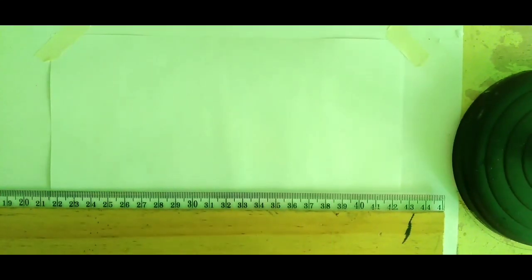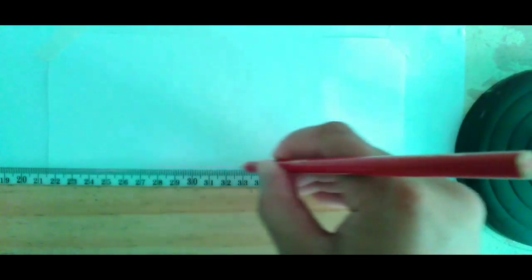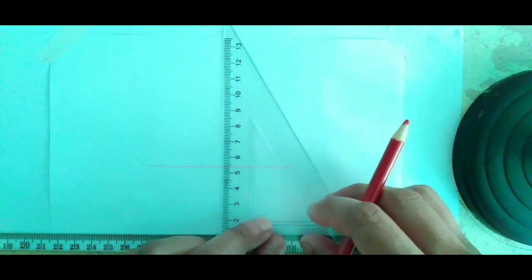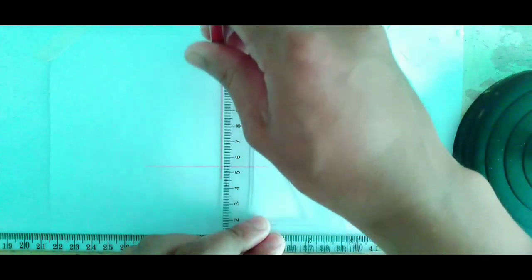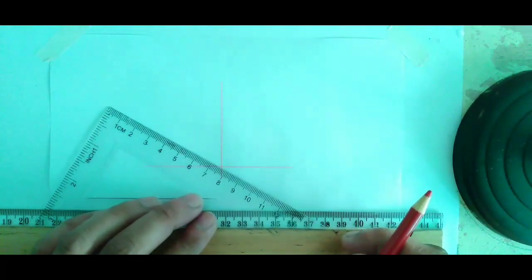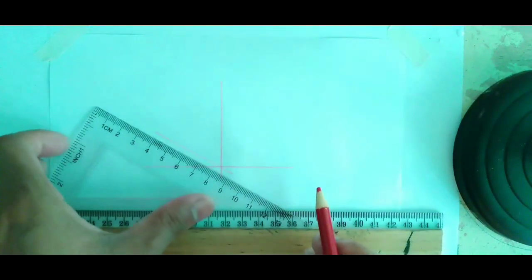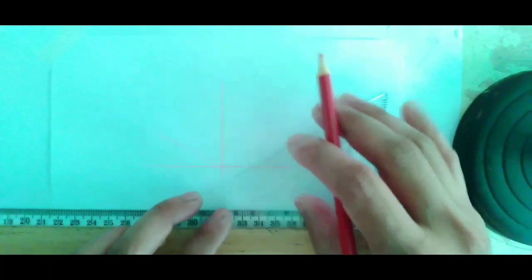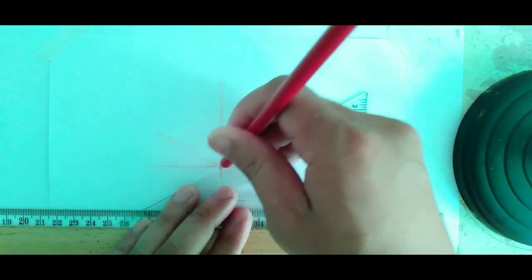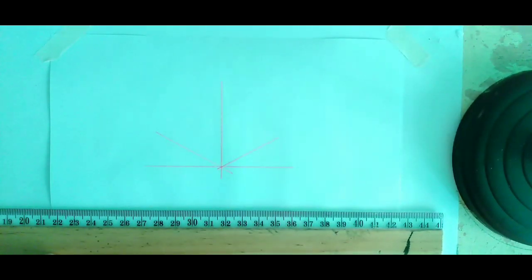The first step is to draw the axis of projection: the horizontal axis, the vertical axis, the left 30 degrees cross axis, and the right 30 degrees cross axis. These lines are done using a 3H pencil because these lines are only your guidelines.